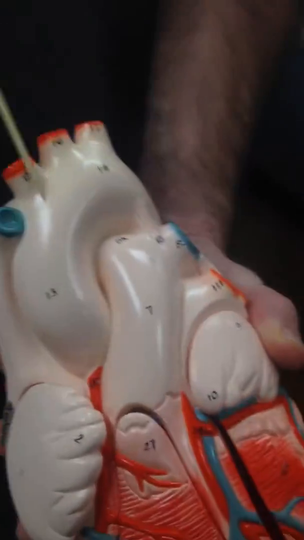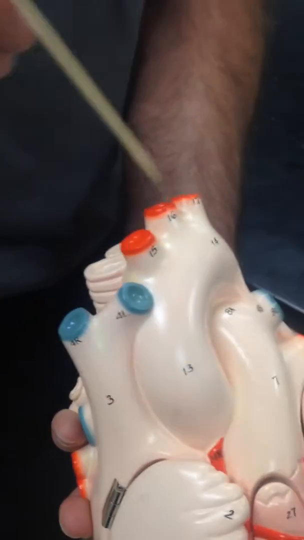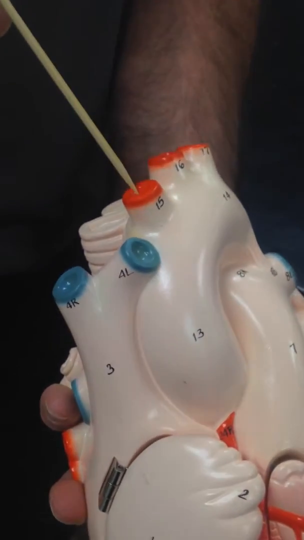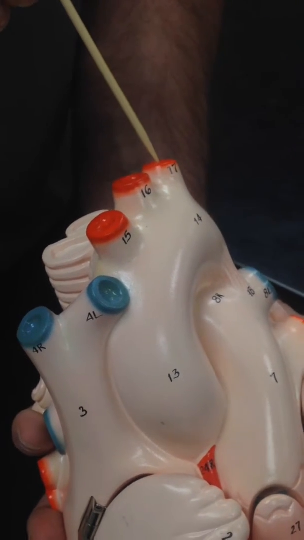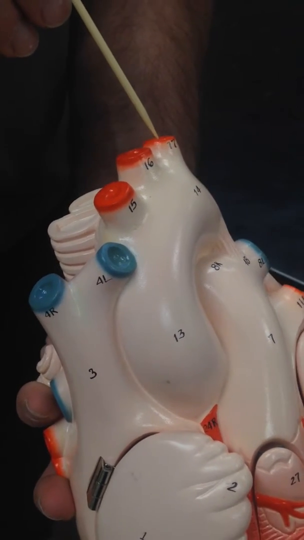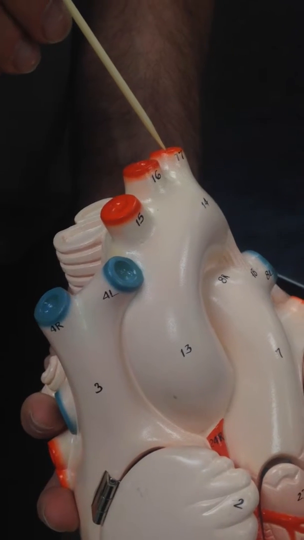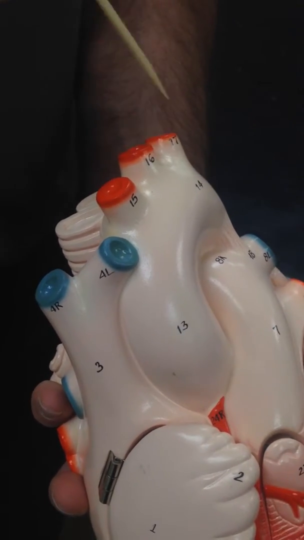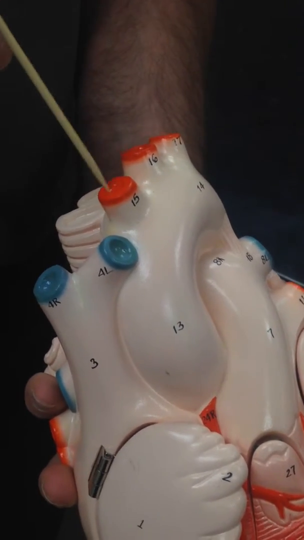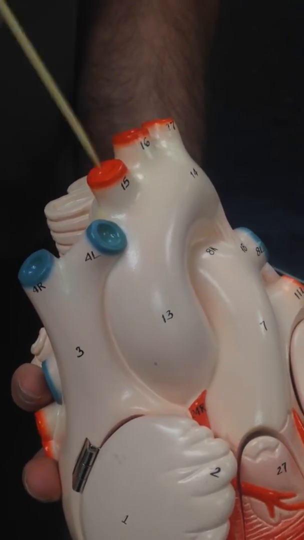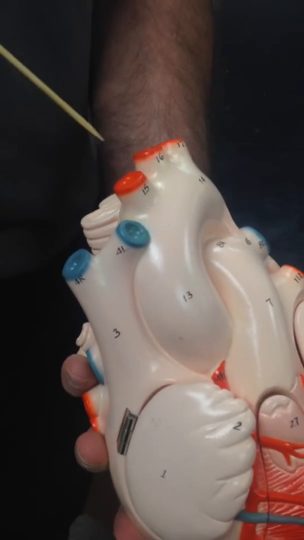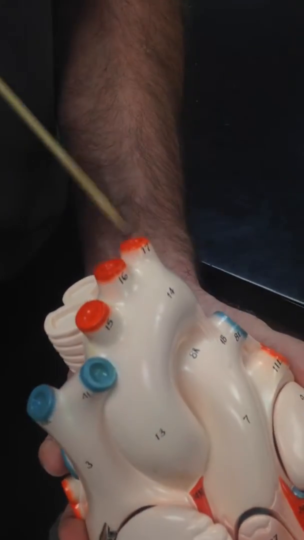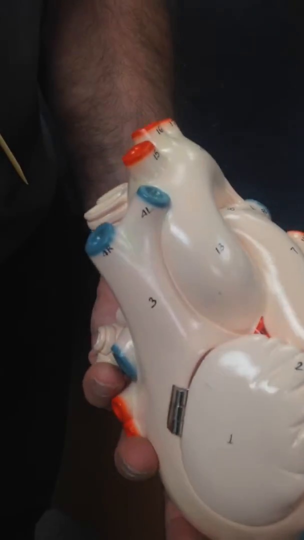Now, off the aortic arch, I have three main branches. I have this brachiocephalic trunk. I have this left common carotid artery, and I have this left subclavian artery. There is such thing as a right common carotid and a right subclavian, but they don't arise off this arch. They actually come off the brachiocephalic trunk, and that's next week's lab when we start talking about those peripheral arteries and veins. So brachiocephalic trunk, left common carotid, left subclavian arteries. Any questions about that?